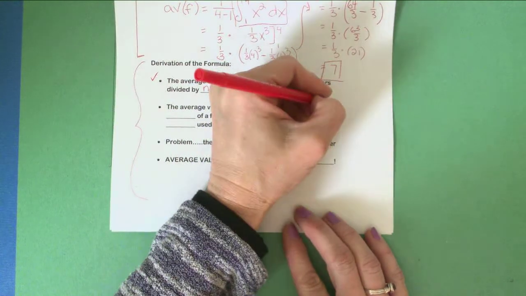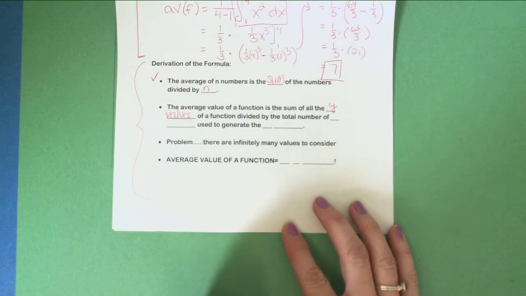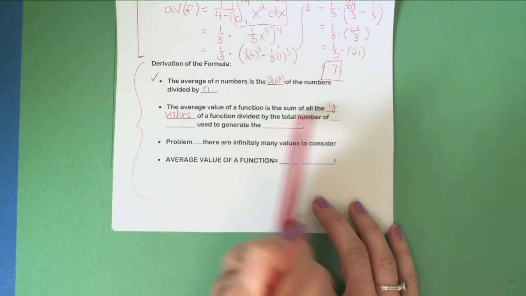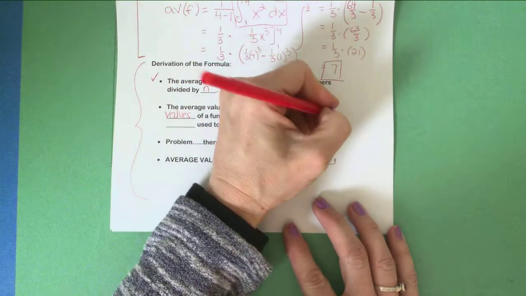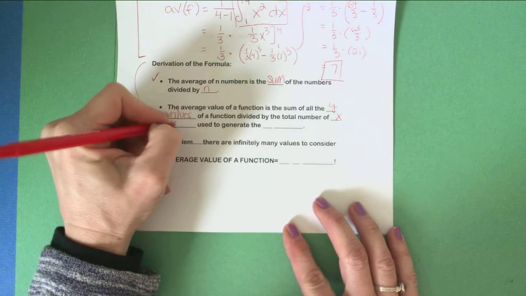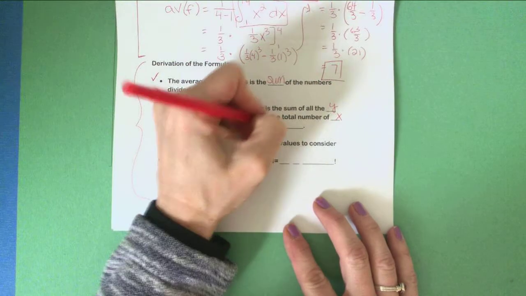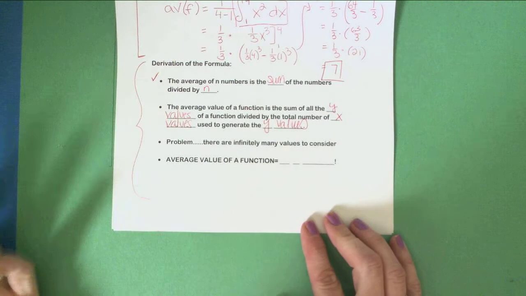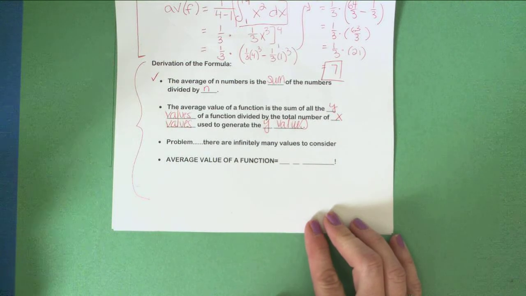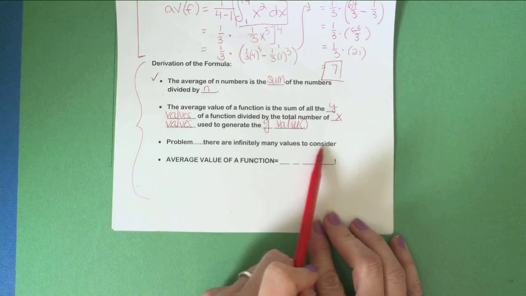So if the average value of a function is the average of all the y values, then you've got to add up all the y values and divide by the total number of x values used to generate those y values. Kind of goes in a circle there, but yeah, you're just going to add up all the y values and divide by how many x values are used to generate those y values. But here's the problem. There are infinitely many values to consider. So we'll deal with that on the next page.